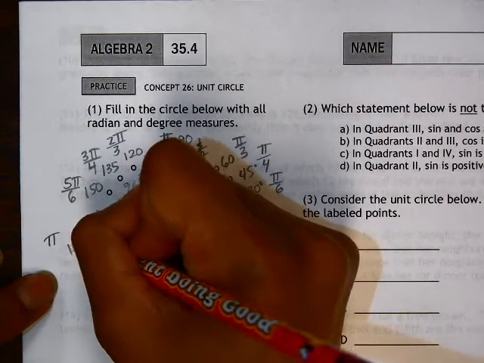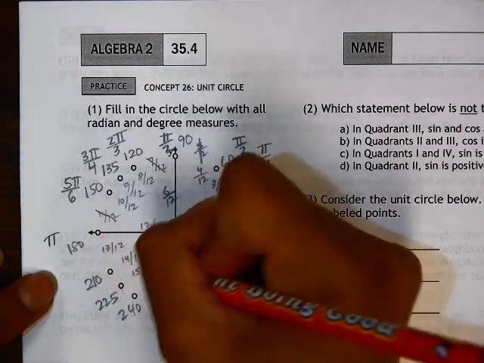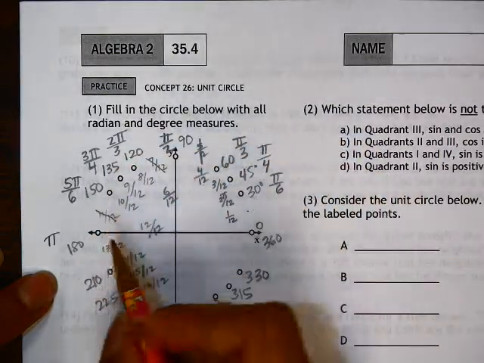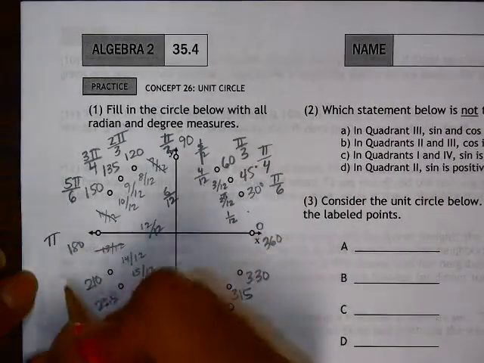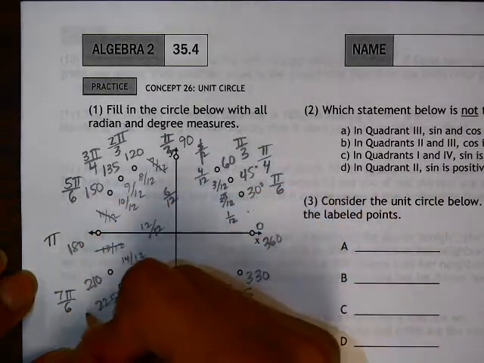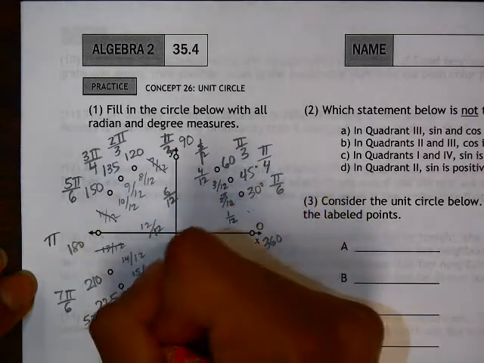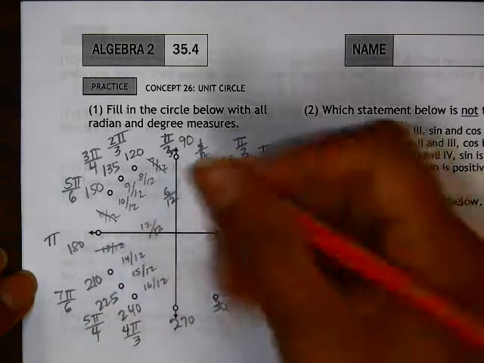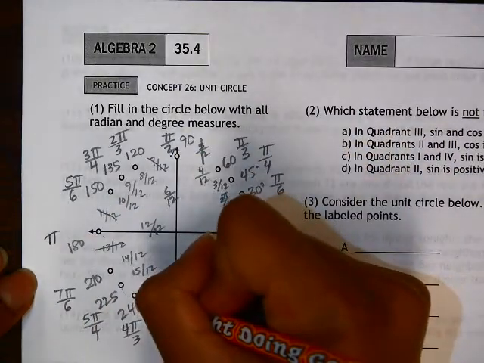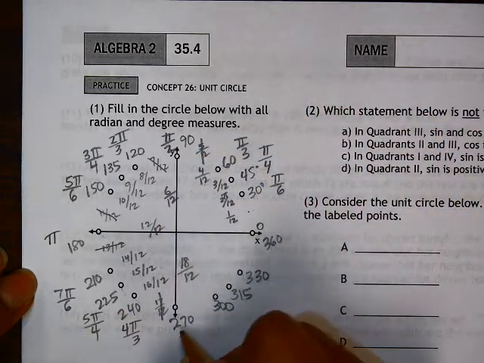Then we get 13, 14, 15, and so on. So let's reduce all those. 13 we're not going to label. 14 over 12 is 7 over 6. 15 over 12 is 5 over 4. 16 over 12 is 4 over 3. And then 17 over 12 we're not going to label. 18 over 12 is 3 over 2.